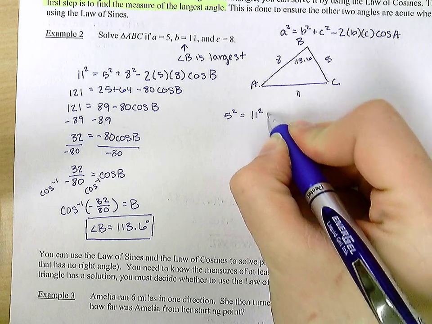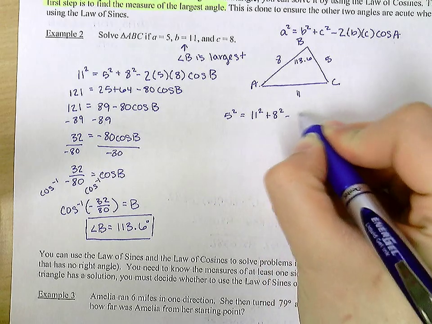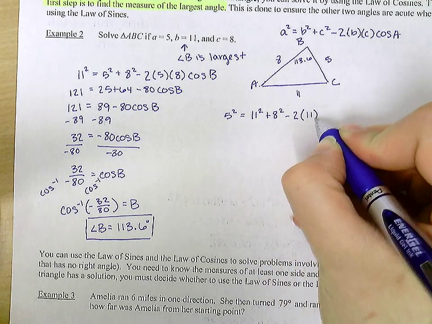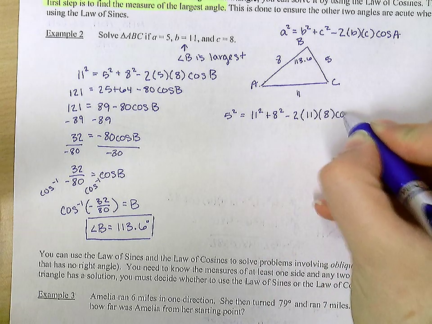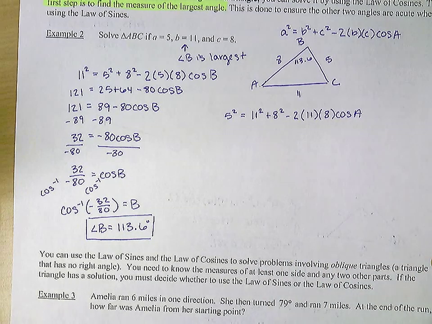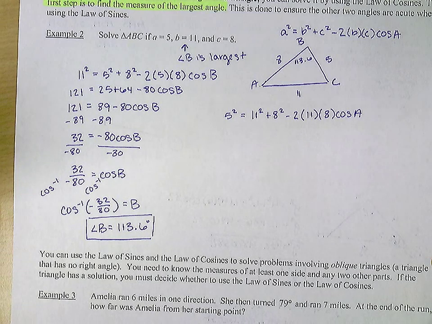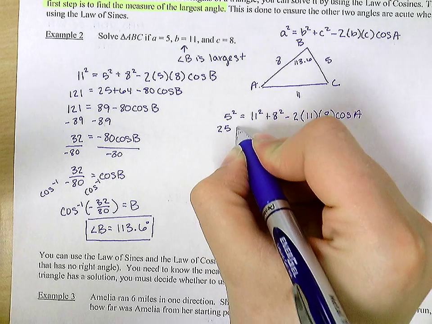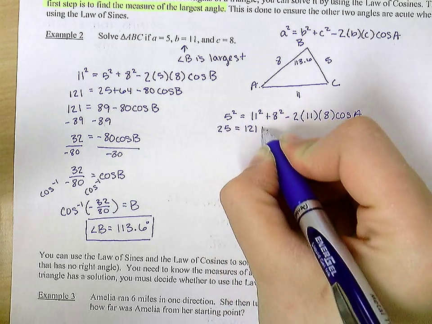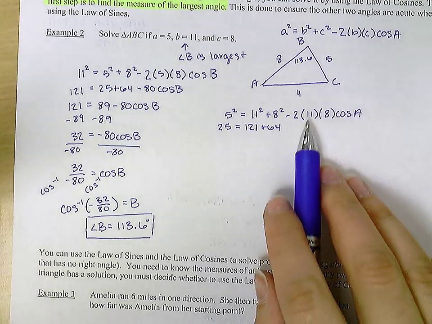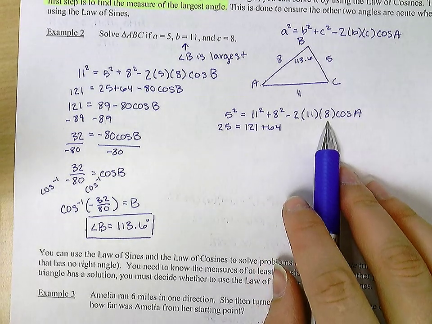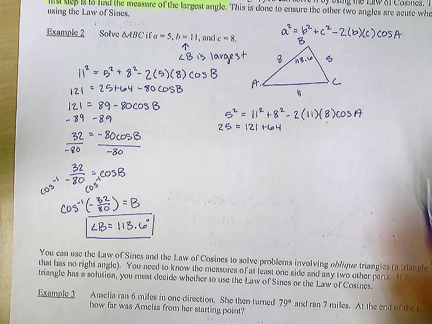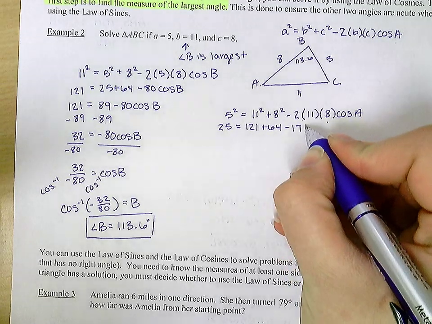So we have 11 squared plus 8 squared minus 2 times 11 times 8 cosine of A. Okay, so again, square our values. We have 25 equals 121 plus 64. Multiply all three together. That's negative 176.